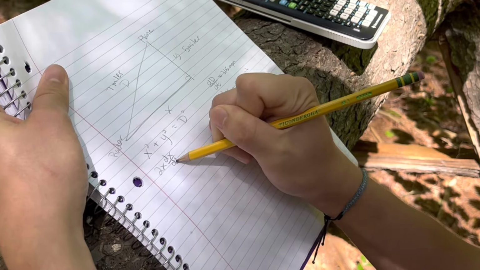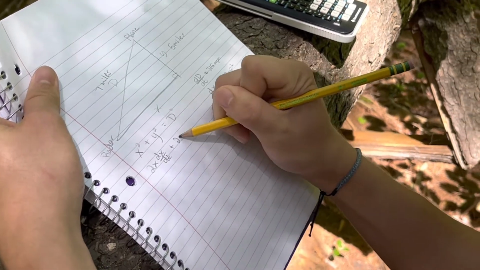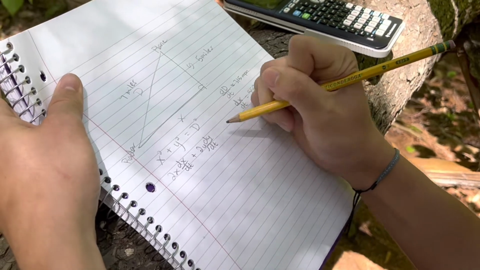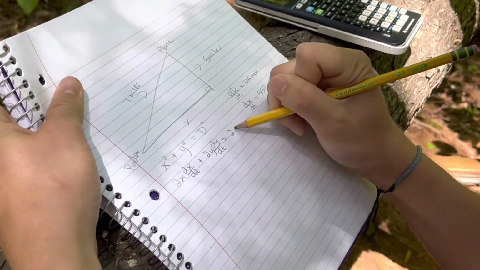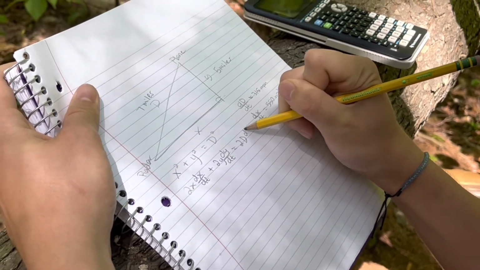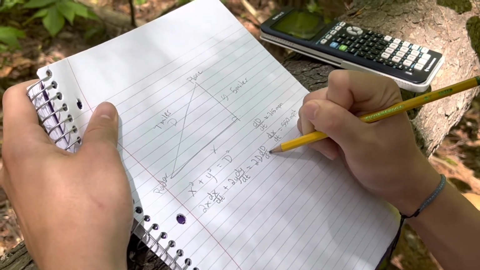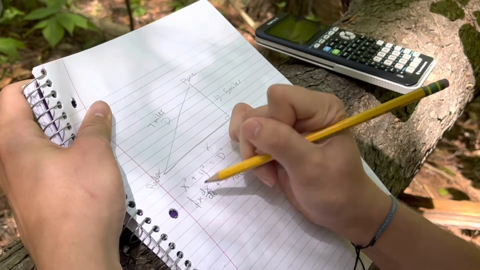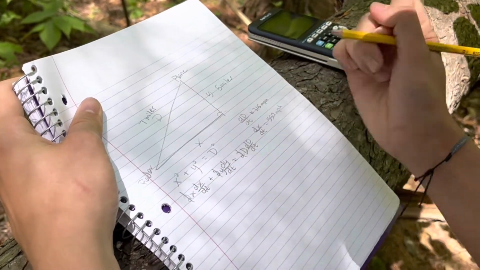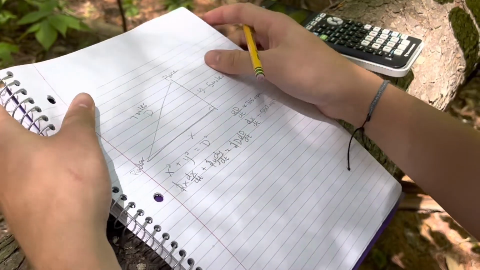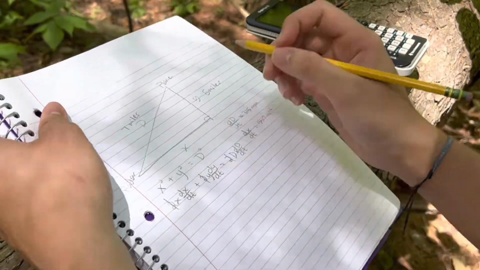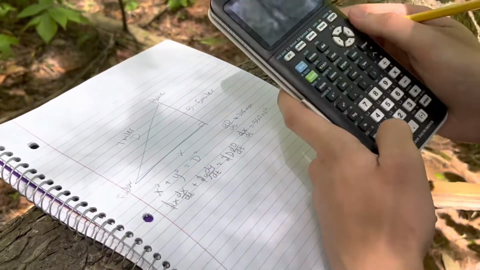After that, plus 2y dy over dt equals 2d dd over dt. And then we can divide by 2 on both sides, so just cancel out all these 2's. And then next up we need to find our x, and we can just use the Pythagorean theorem to do that.